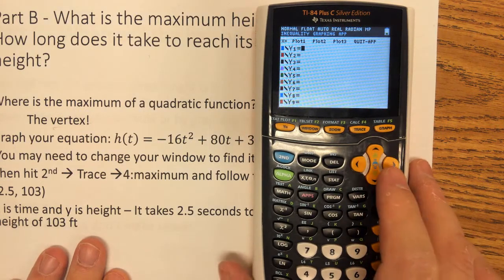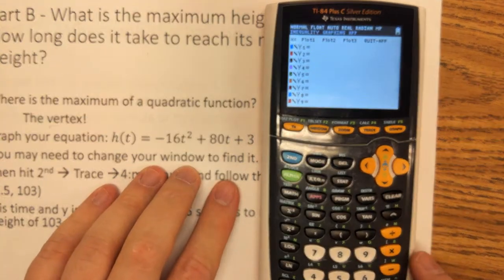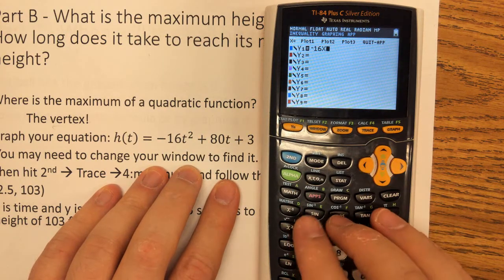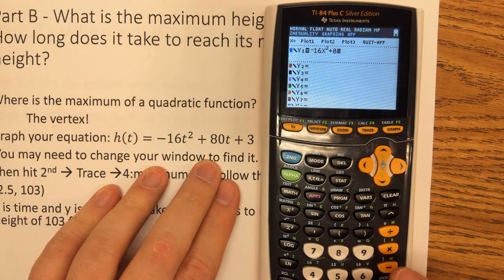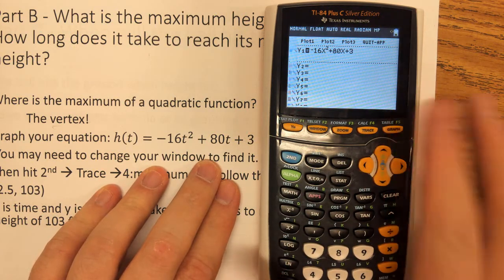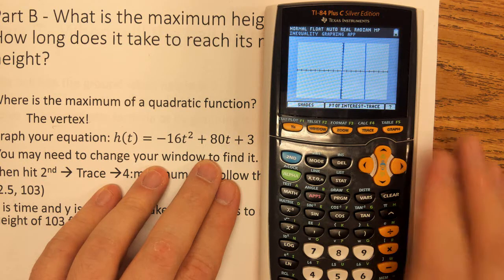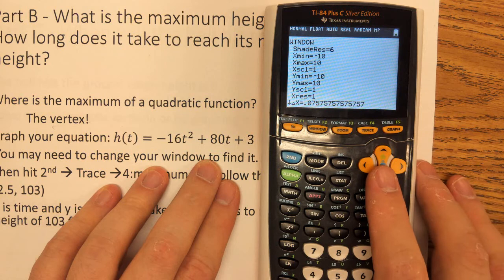Clear this out. And we're going to put negative 16x squared plus 80x plus 3. The variables don't matter so much. And I'm going to graph it. Here we go. What's going to happen here? Waiting for my graph. Oh my goodness. Is that it? That doesn't look like a quadratic, does it? Well, let's zoom out a bit.